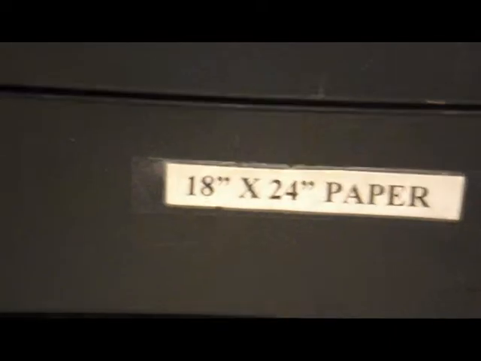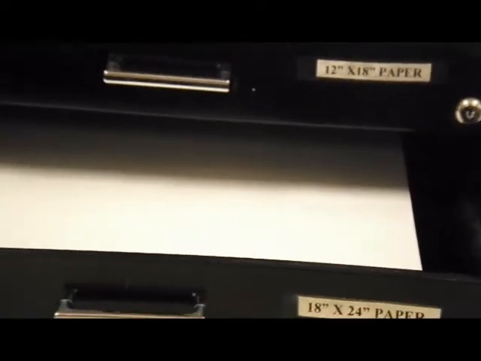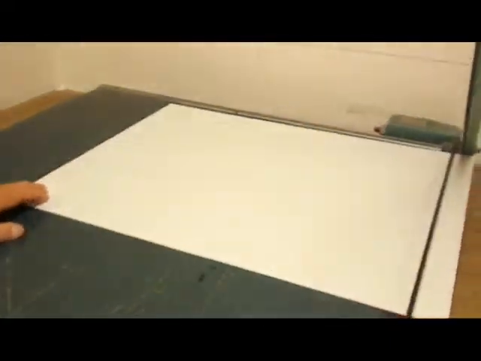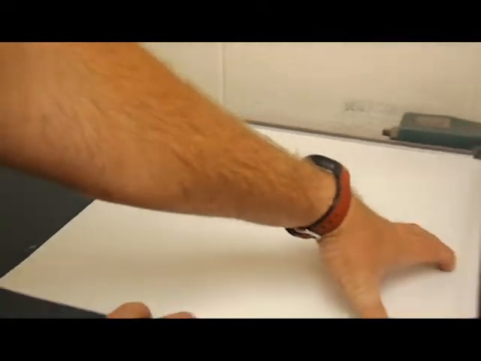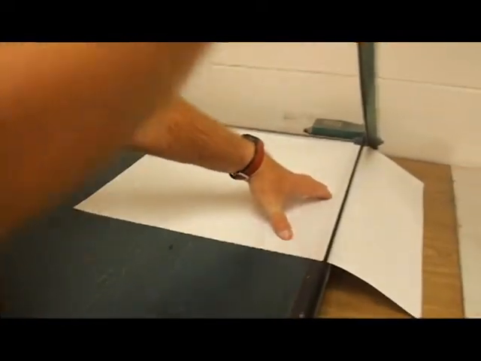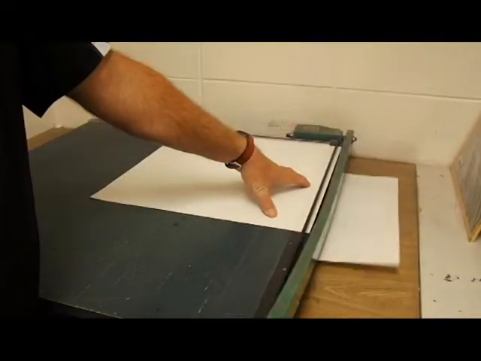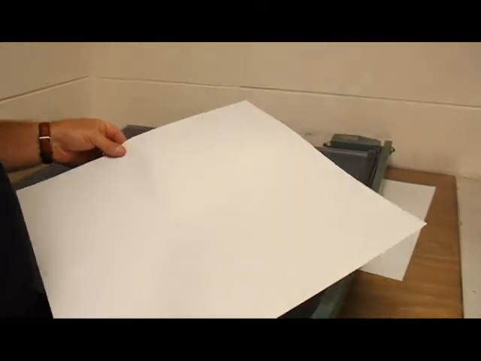Okay, we'll start with 18 by 24 paper. Come over here to the paper cutter. And we need to cut this 18 by 24 down to 18 by 18. So I'm going to come up here on the ruler. I'm going to find the 18. I'll line the paper up all the way down the cut line in the bed of the cutter, and not going past the guard over here. I'm going to hold the paper firm, pull down and in with the blade, and cut my 18 by 18.